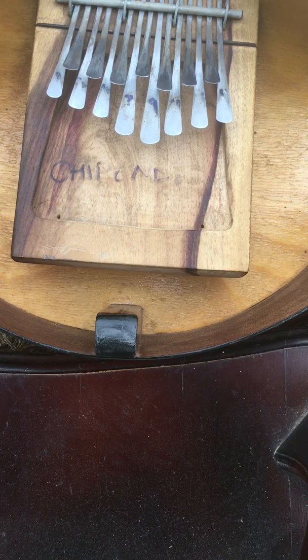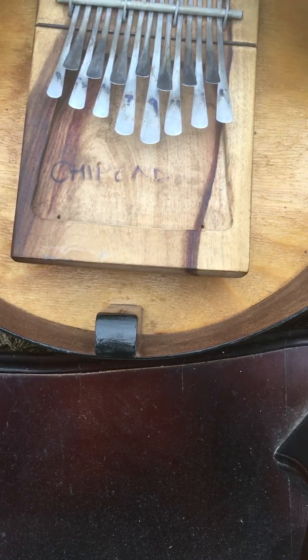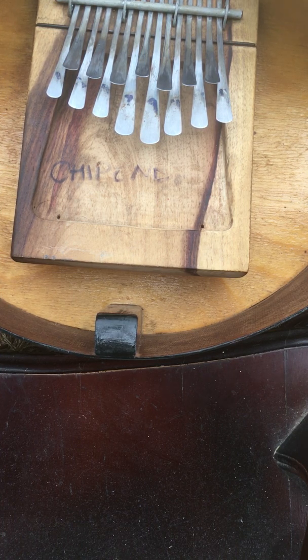Today we're going to focus on our first song called Kukaiwa. Kukaiwa is a traditional song from Zimbabwe. Normally in learning institutions, this is a beginner song that is used to teach first-time students.